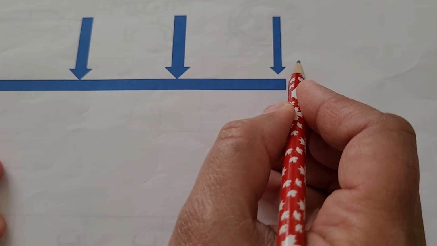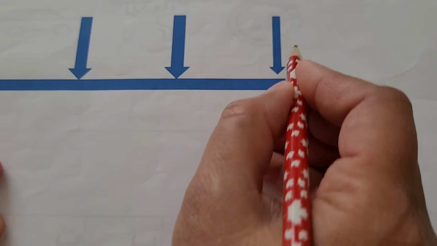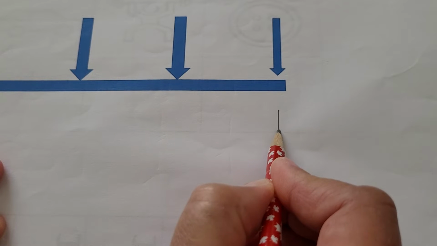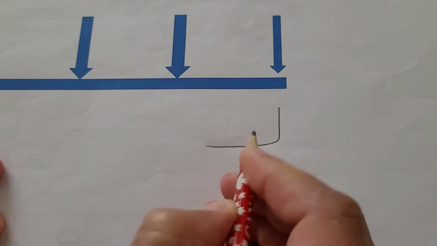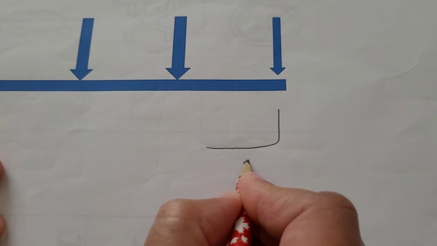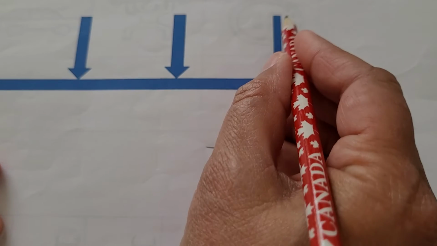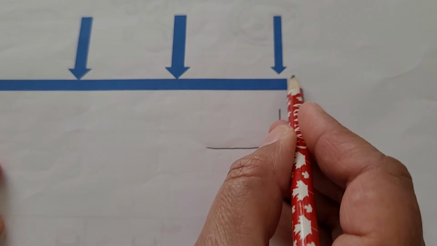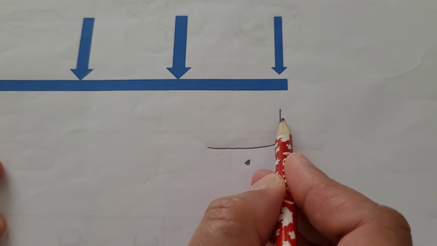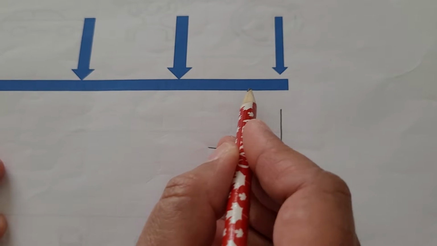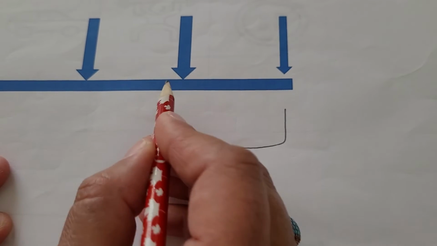This one is the shape of the letter ba. This is the second letter in the alphabet. You start from the top to the bottom, and then go from right to left: ba.